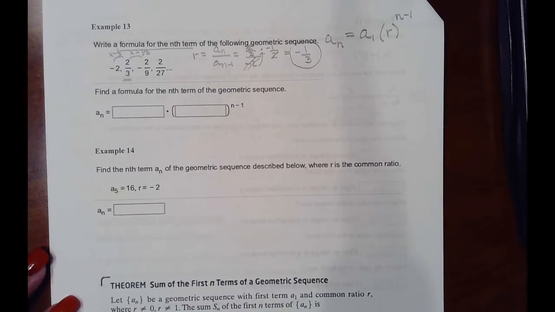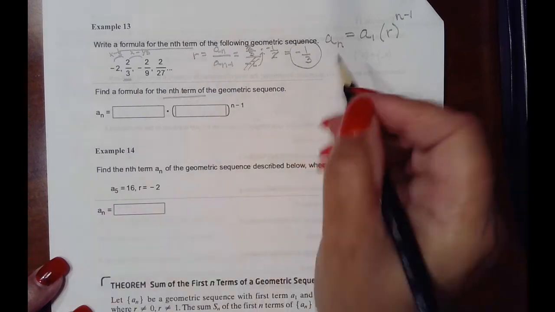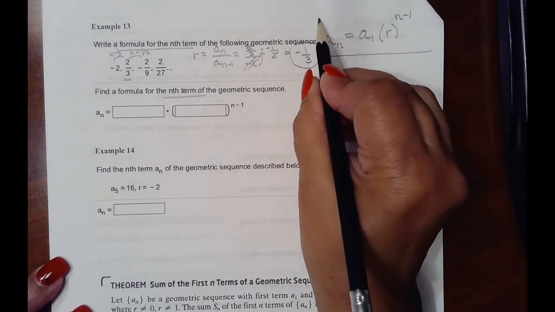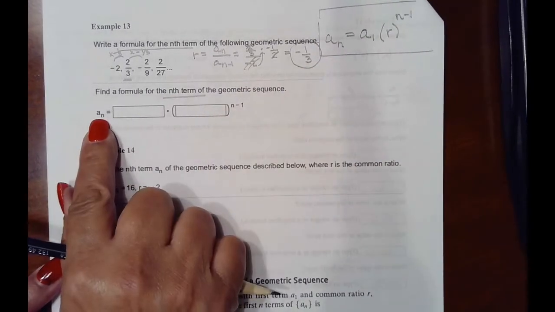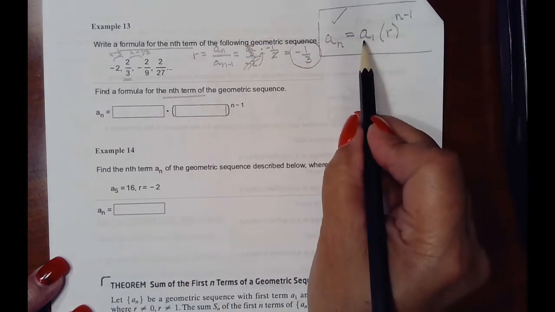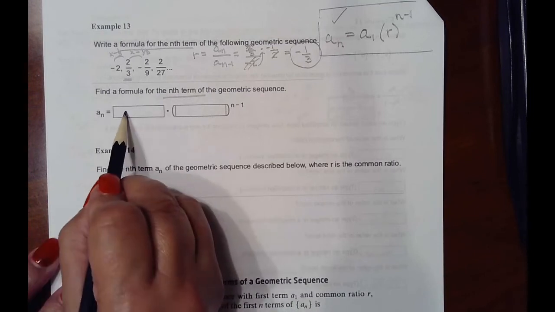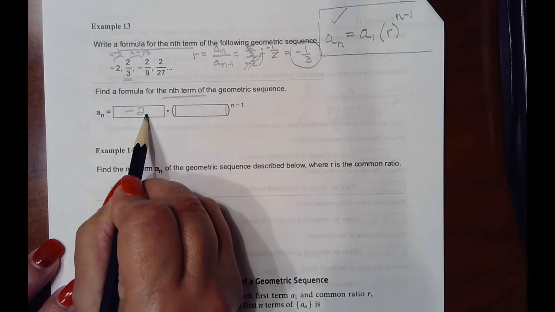Okay, so now coming up with a generic formula for the nth term, and they've given you these blank spots here, but just use this formula. Okay, so they're calling it the nth term, that's this. Then follow this formula here. You want the first term in this position. So the first term would be negative 2.